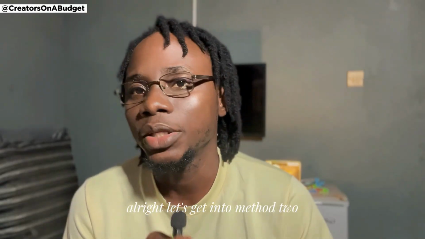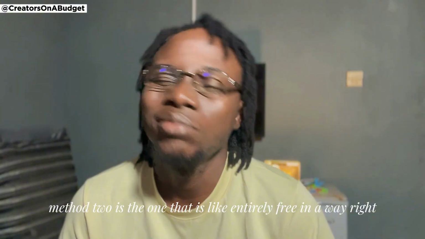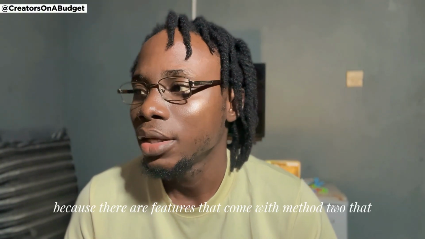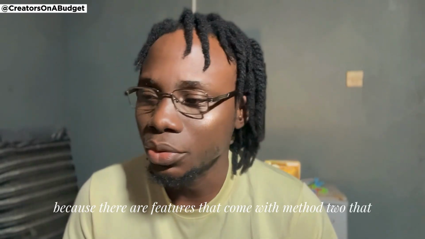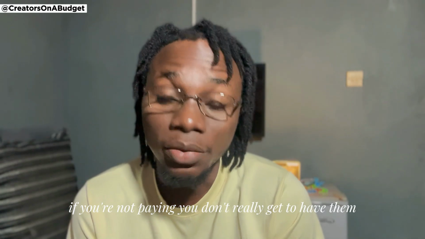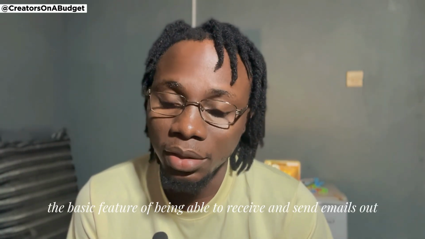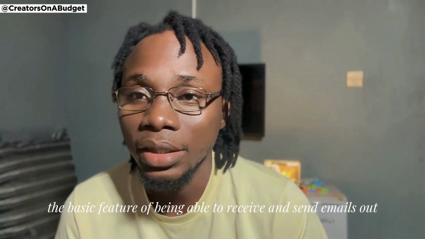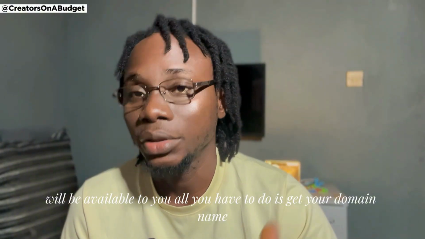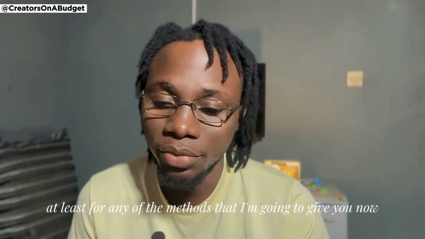All right, let's get into method two. Now, method two is the one that is entirely free in a way, right? I said in a way because there are features that come with method two that if you're not paying, you don't really get to have them. But the basic feature of being able to receive and send emails will be available to you. All you have to do is get your domain name, just like I said, you need your domain name at least for any of the methods that I'm going to give you.